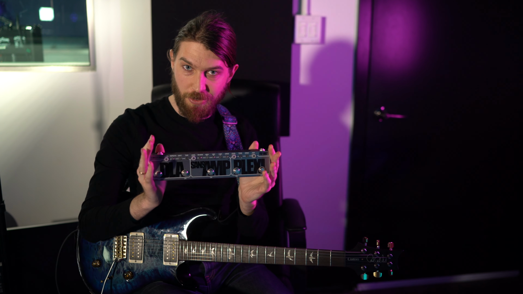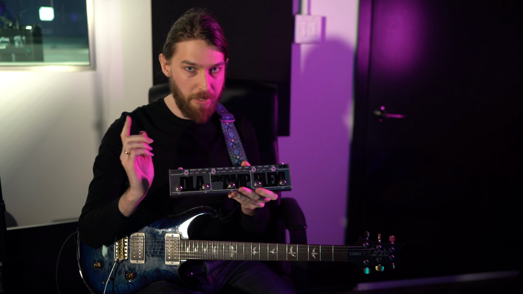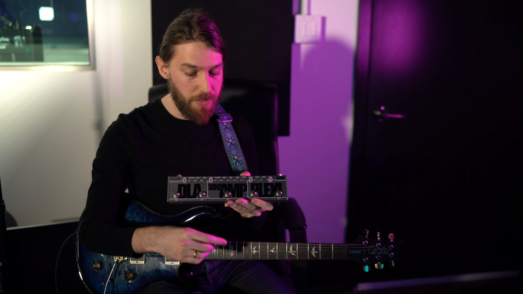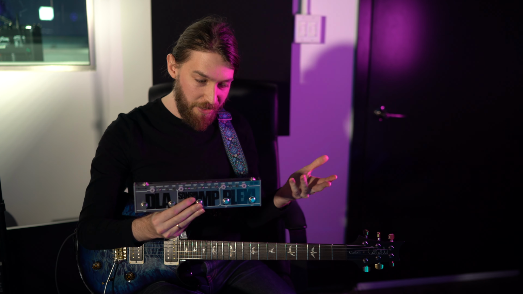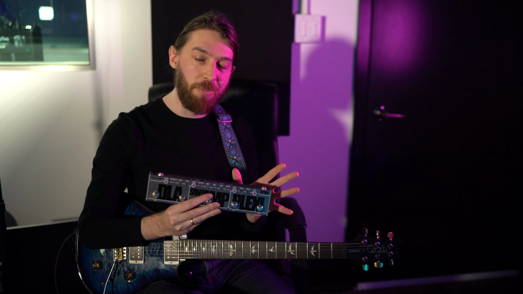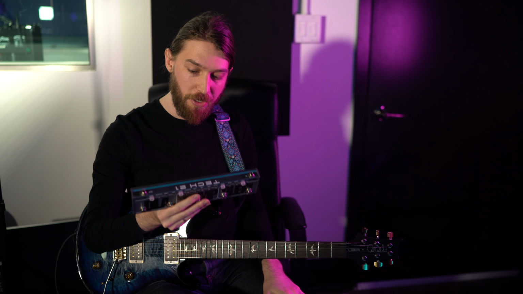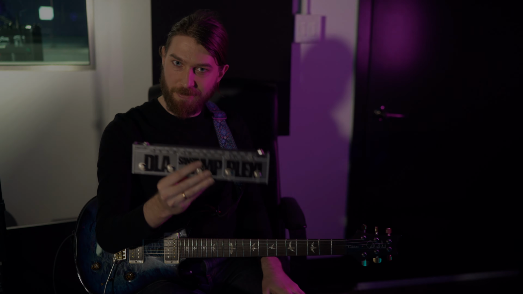This cost me $300 new when I bought it. This one's by Tech 21, but a lot of other companies make great amp simulators that have a bunch of built-in sounds and effects, so you can get everything you need pretty cheap and pretty easy, and it's all outboard, so you don't have to worry about latency or anything. So it might be worth picking up if you record a lot of guitar.